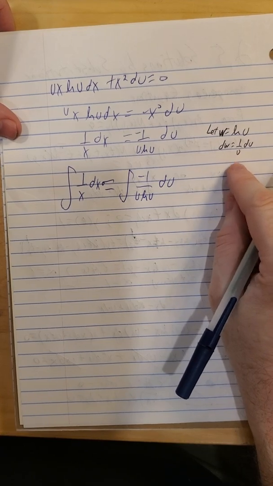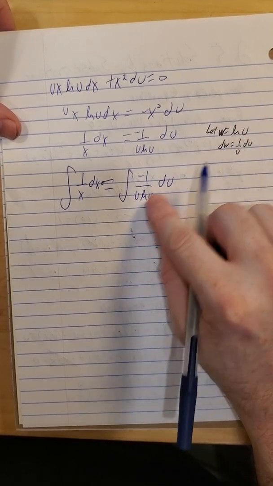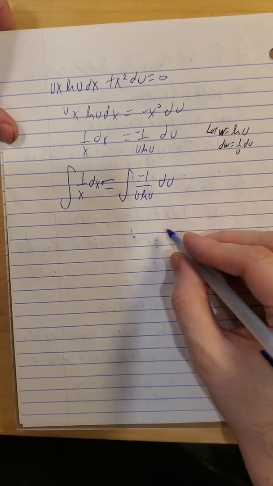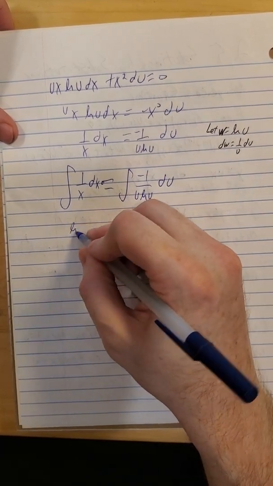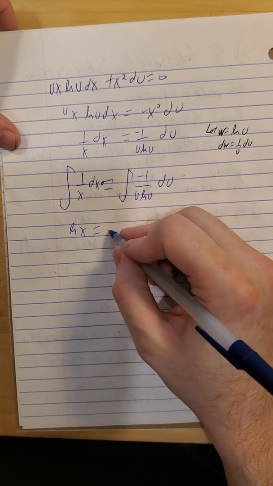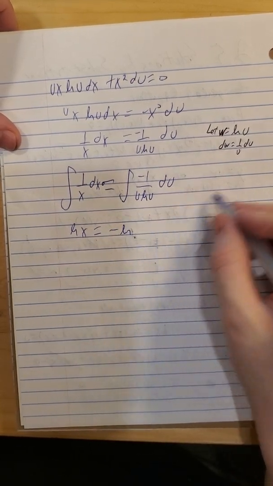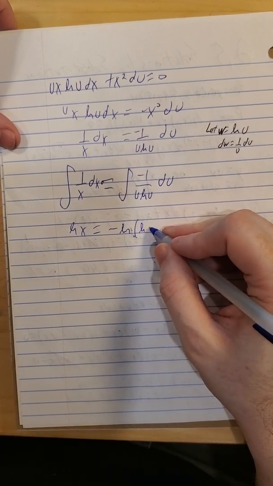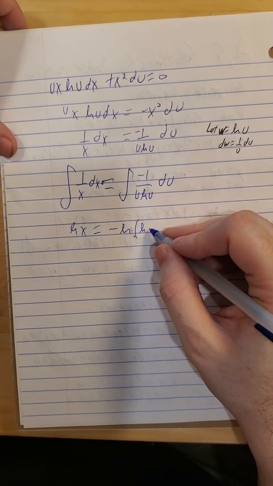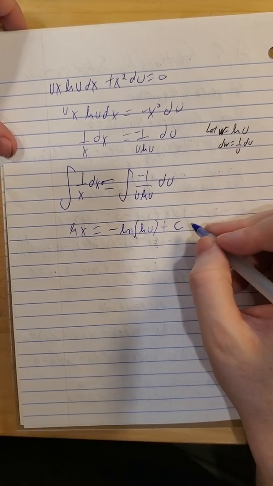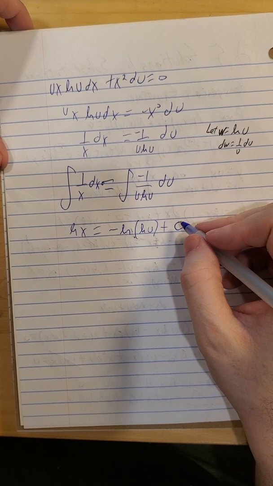So we basically have a case of negative 1 over w dw. So we have natural log of x is the opposite of natural log of w. w is natural log of u, so we have natural log of a natural log. So natural log of u plus some arbitrary constant.